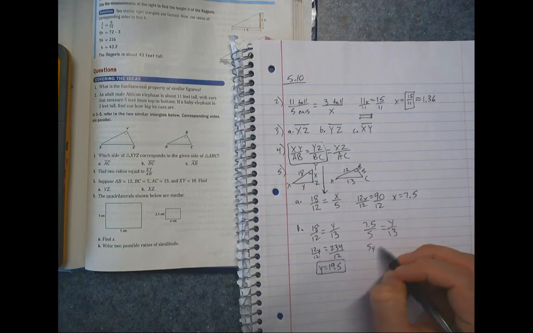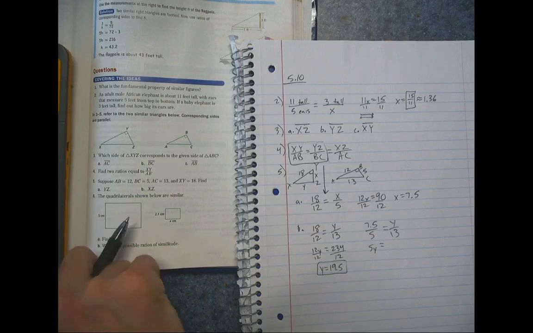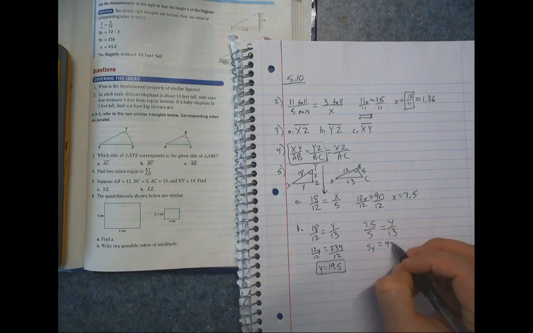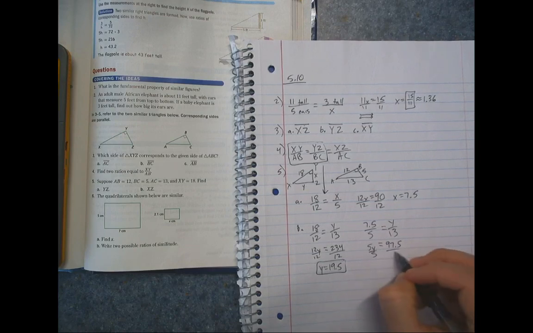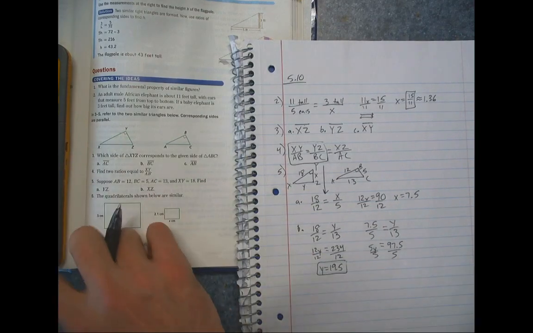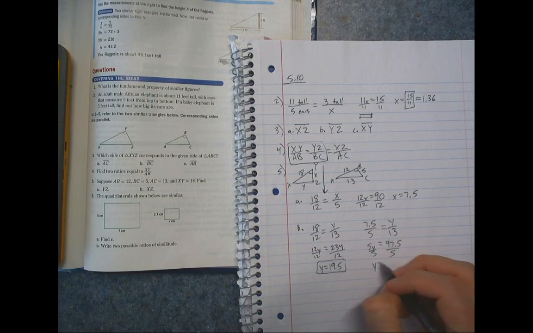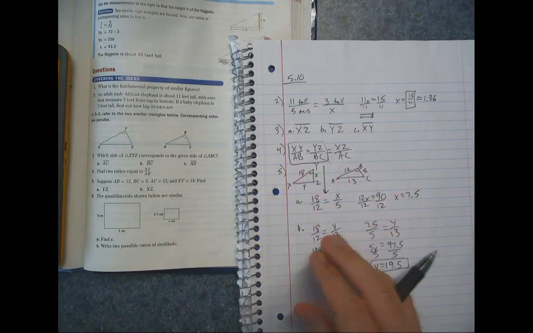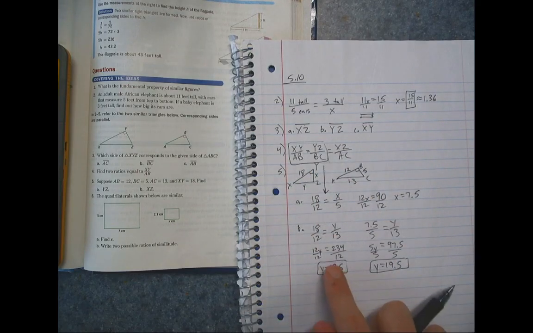So I'm going to get 5y and then 13 times 7.5, 97.5. And if I divide that by 5, I also get 19.5. So you can see it doesn't matter which way you do it. As long as you match up your corresponding sides in the right order, in the proportion, you can go ahead and use them to find your missing piece.